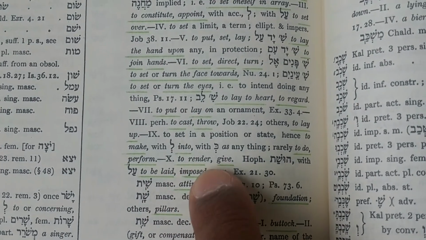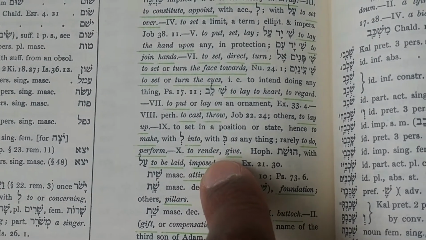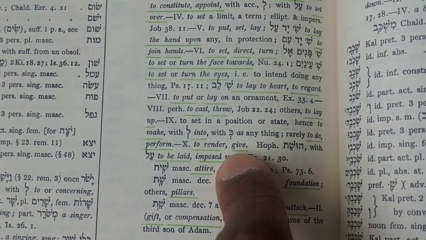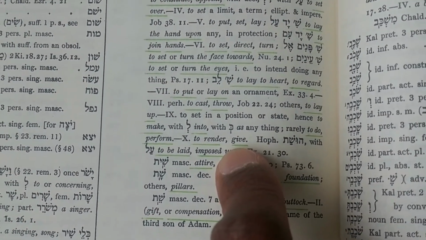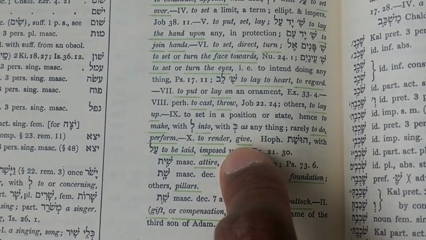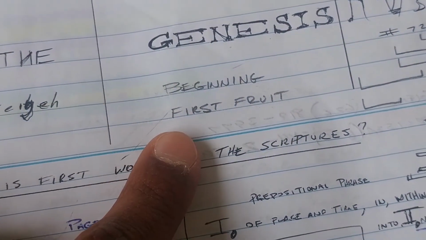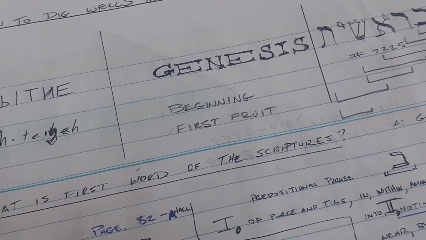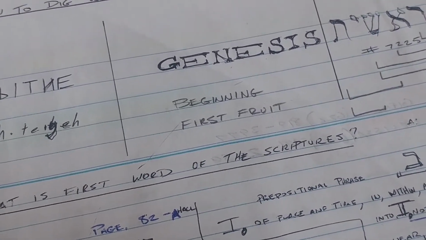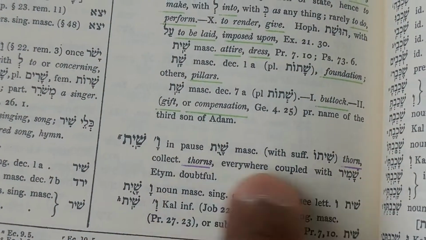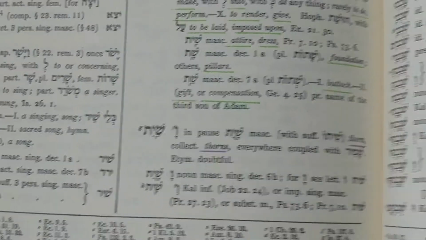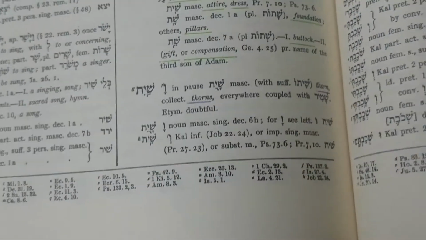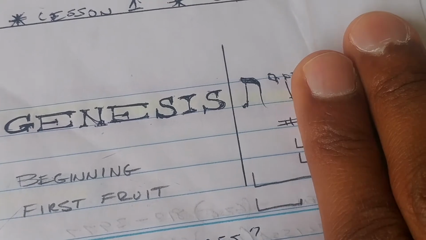Here goes that word again, to render. That's one of my favorite words. To give. The Most High gave us this habitation called earth, and it is his first fruit. That's why he requires us to give him our first fruit, because that's what he gave to us first in the beginning. Thorn. We saw that earlier. Okay, let's keep going. Now we're going to break down Yat.